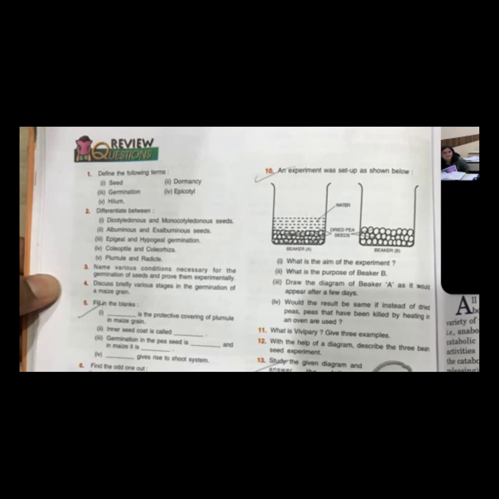Would the result be the same if, instead of dried peas, peas that have been killed by heating in an oven are used?